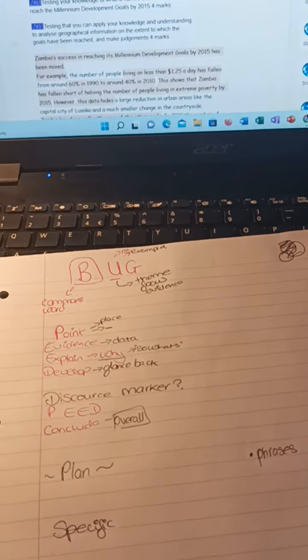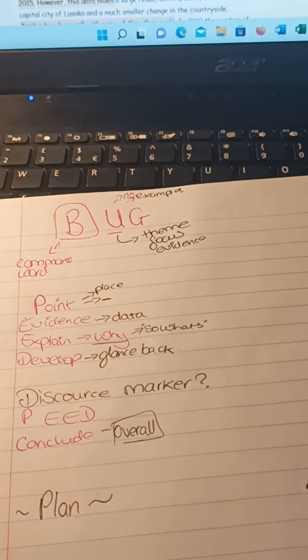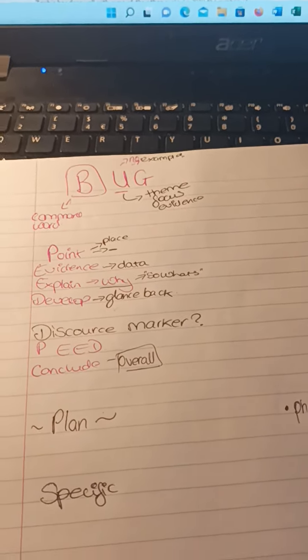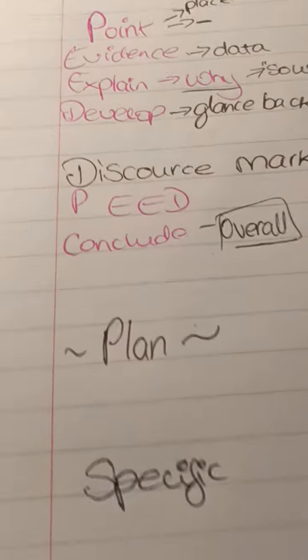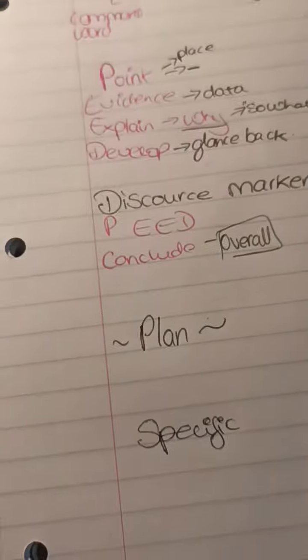So always glance back. Include the question in your response. That's a tip. So using a discourse marker, point, evidence, explain, and develop. Or point, evidence, explain, and link. PEEL. Conclude, use the word overall. That was what I was looking for.